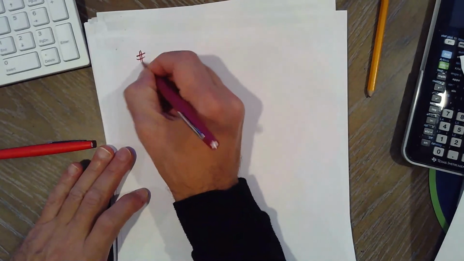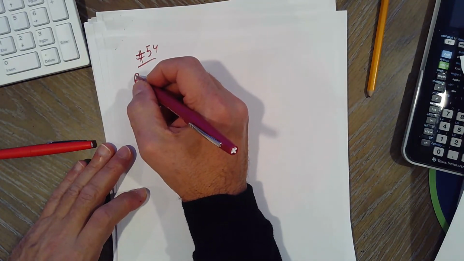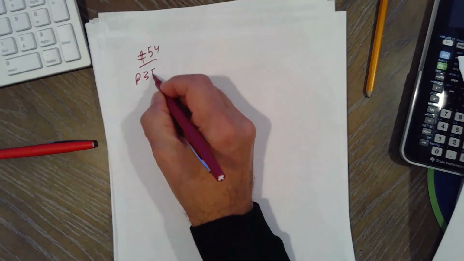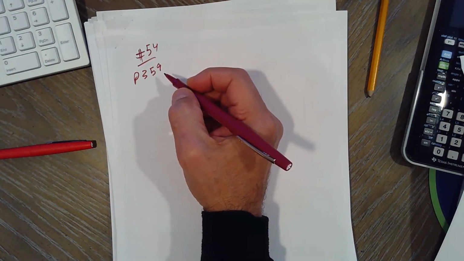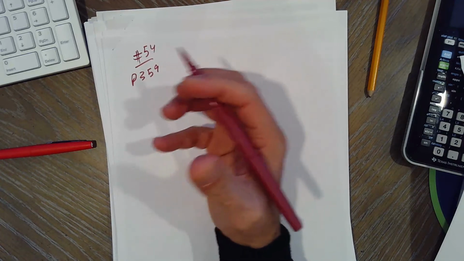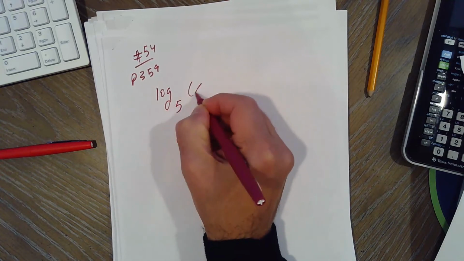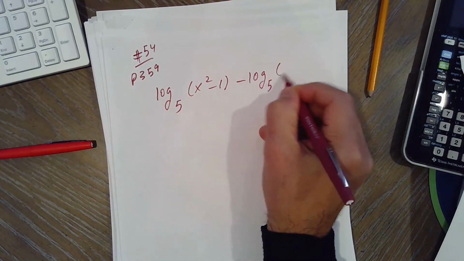All right, number 54 from page 359. It says use the laws of logs to combine the expression. So we want to condense the expression. So we're doing the opposite of what we were just doing. Log base 5 of x squared minus 1 minus log base 5 of x minus 1.